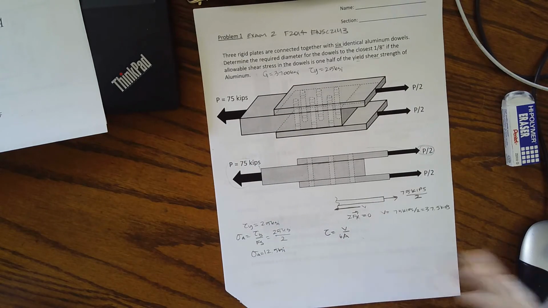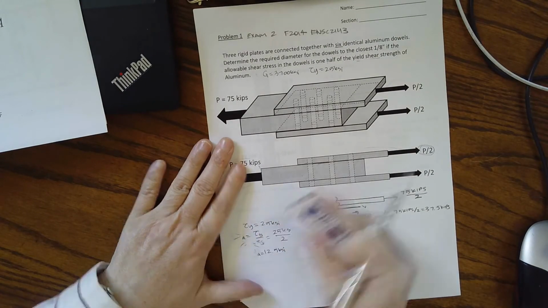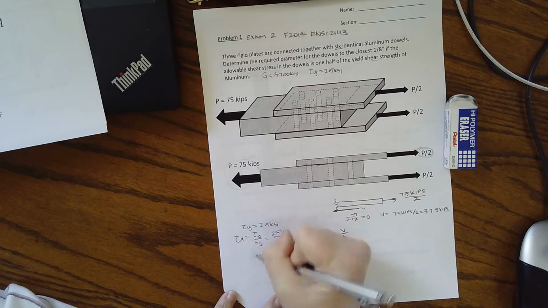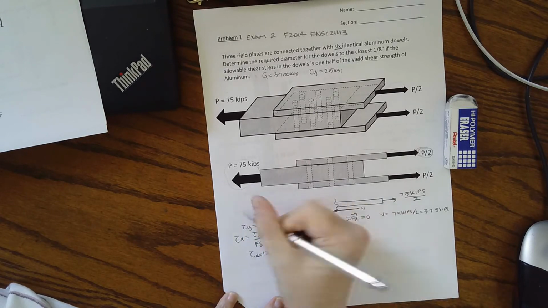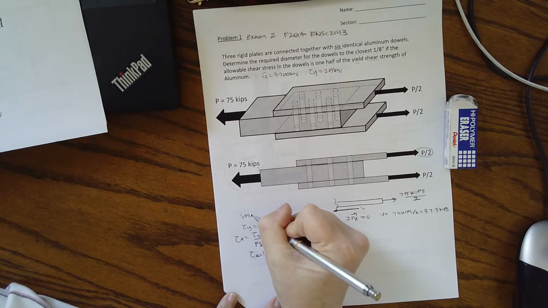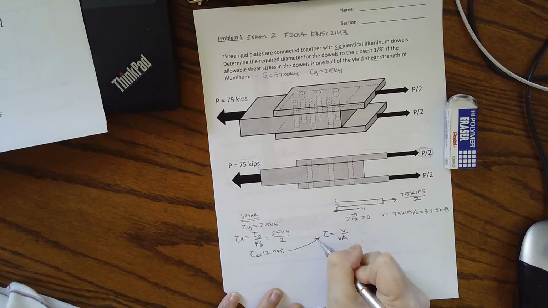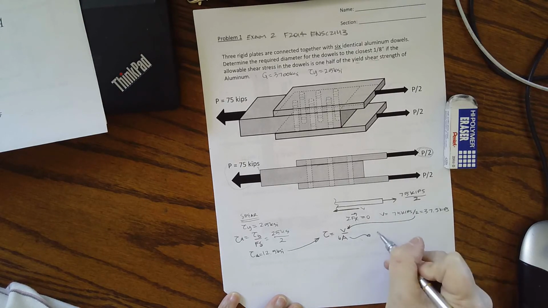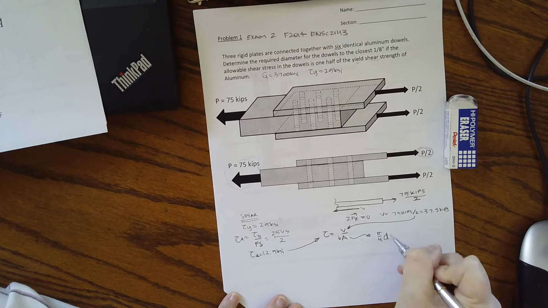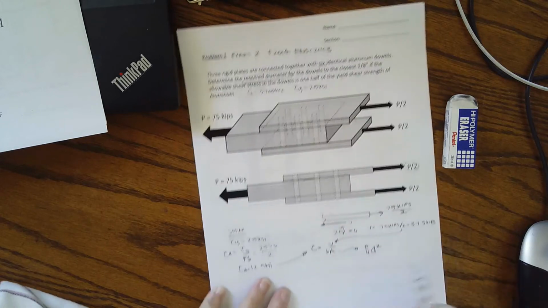We're looking at shear. So I have that value, I have that value, and then I have to know that area is pi over 4 d squared. And it says required diameter.